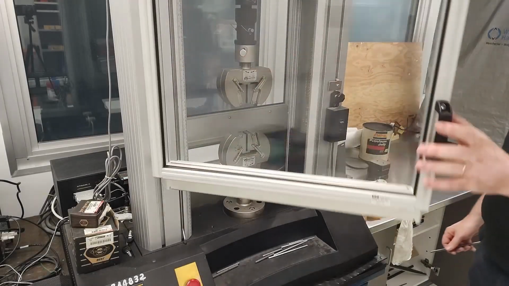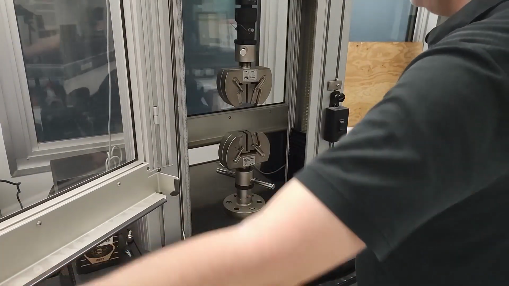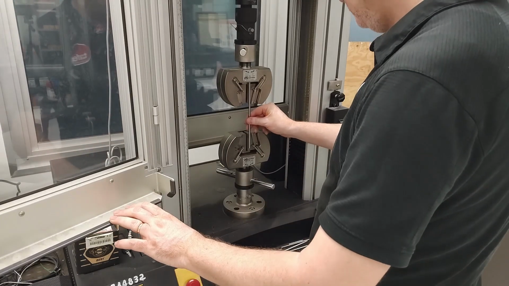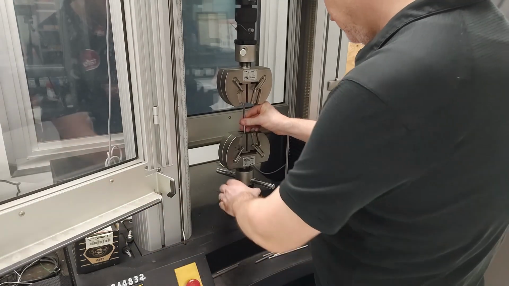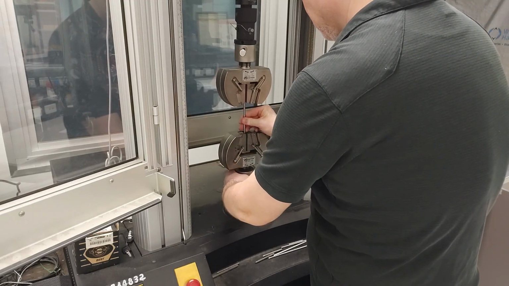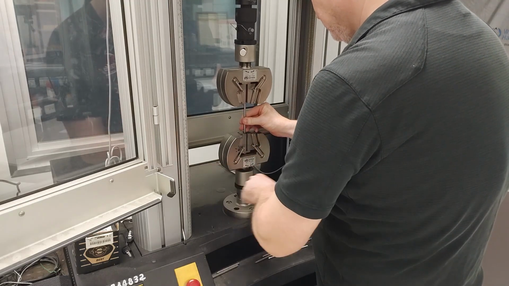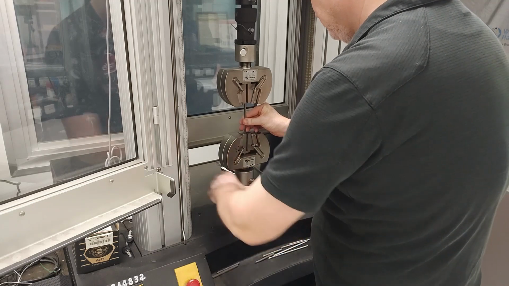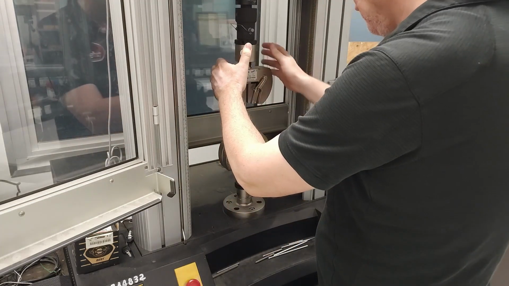We will now load the mild steel sample into the universal testing machine. The sample is held by wedge grips that are self-aligning. This type of clamp is ideal when high clamping forces are needed. In this test, we will not attach an extensometer.